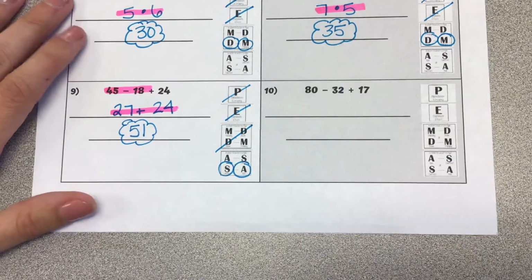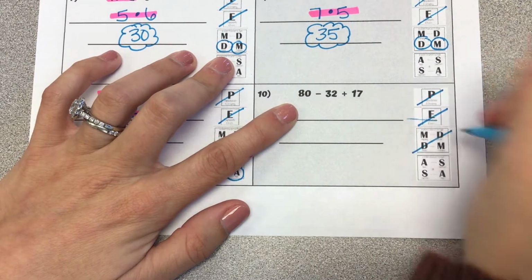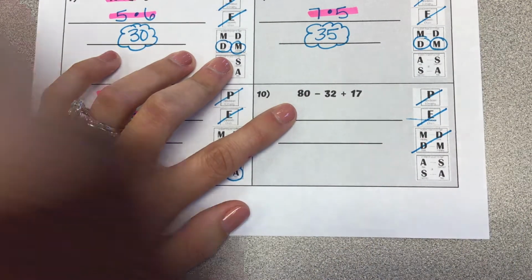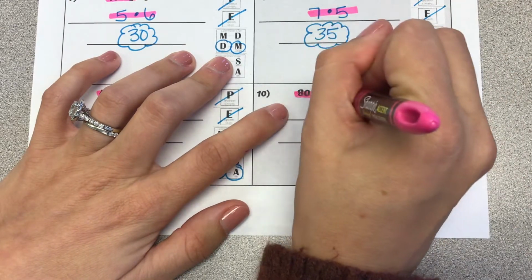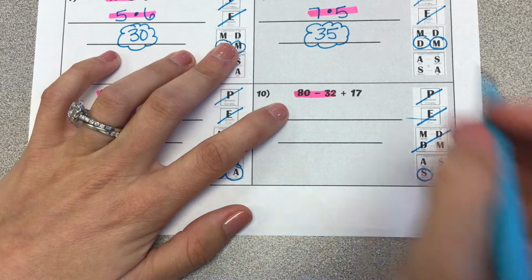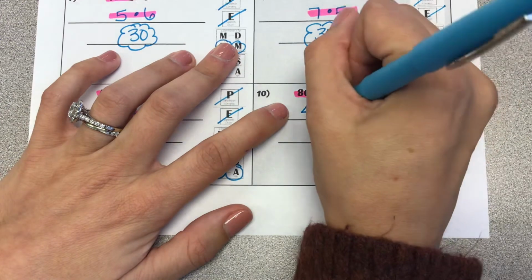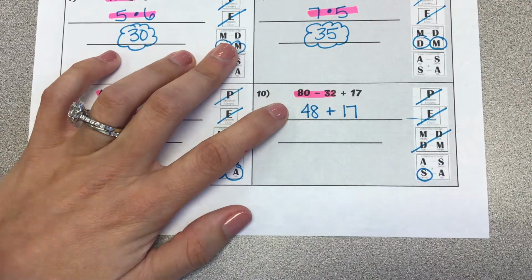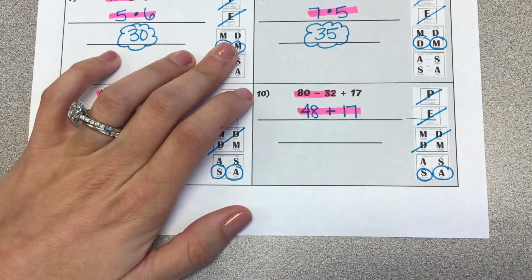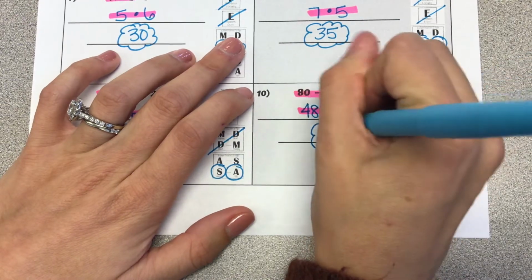Let's try it over here. There's no parentheses, there's no exponents, there's no multiplication or division, there's just addition and subtraction. We don't start with addition if it's not furthest to the left, and in this case, it's subtraction that is furthest to the left. So we're gonna start there. 80 minus 32 is 48. Bring down everything else, so the plus 17. Now all that's left is addition. So I'm going to add 48 plus 17, which is 65.